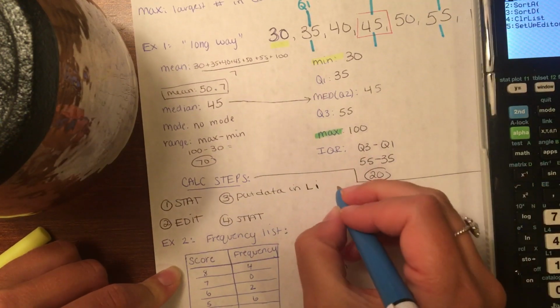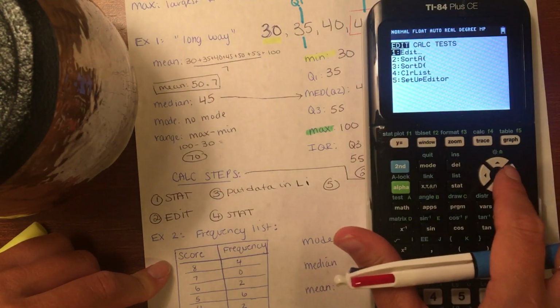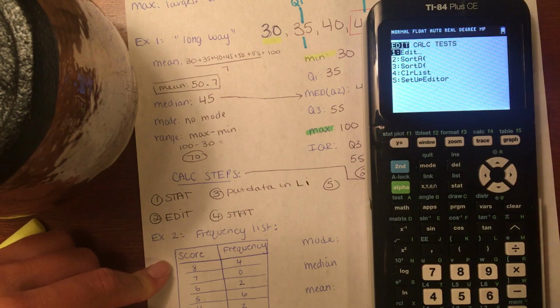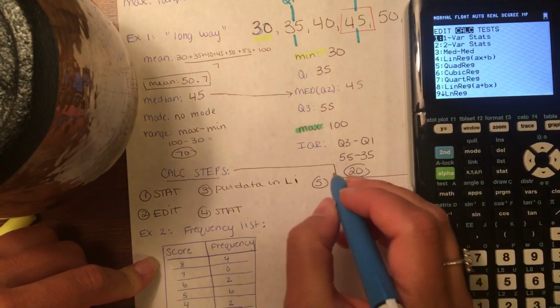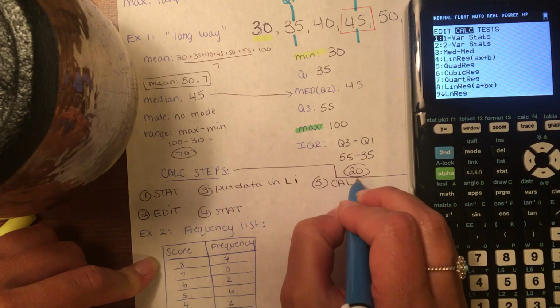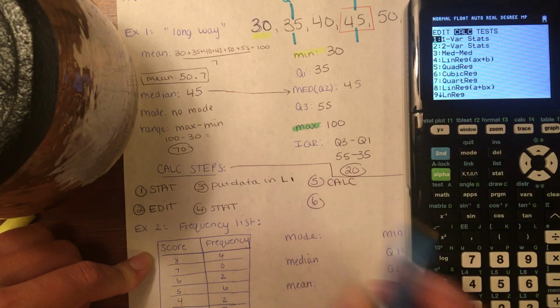Step 5. So this is where we are now. Step 5, you're going to tab over to the calculate. So I want to get to here. Okay, so I'm going to tab over right and go to calc. So stat, calc.